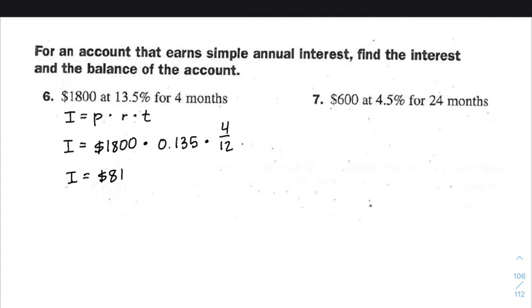To find the balance, I need to add my principal amount of $1,800 and my interest of $81 together. When I add these numbers, I get a total of $1,881. And that is the answer to number 6.